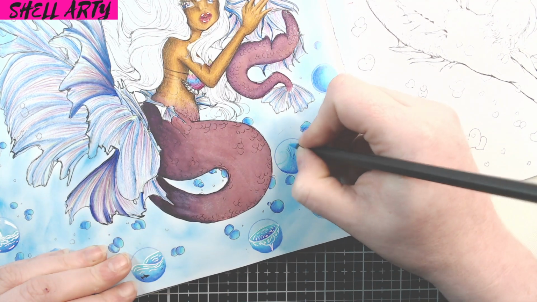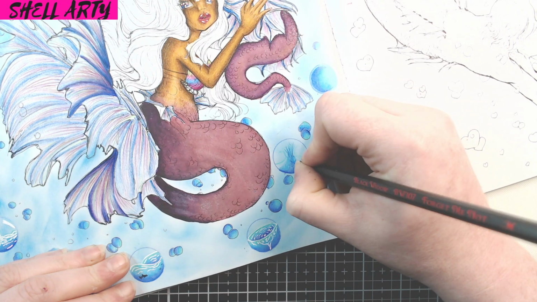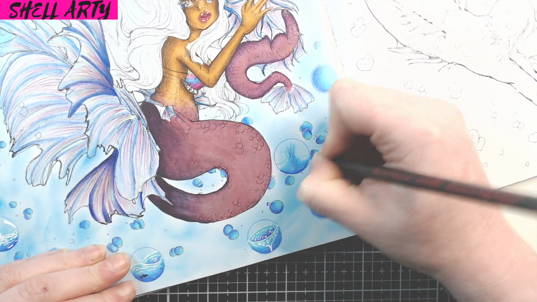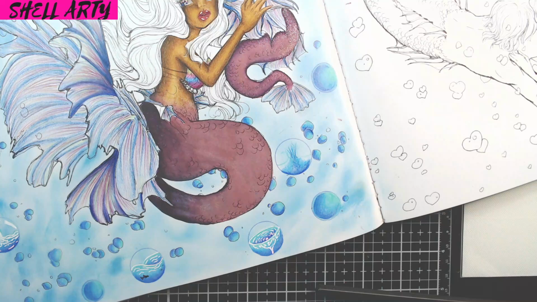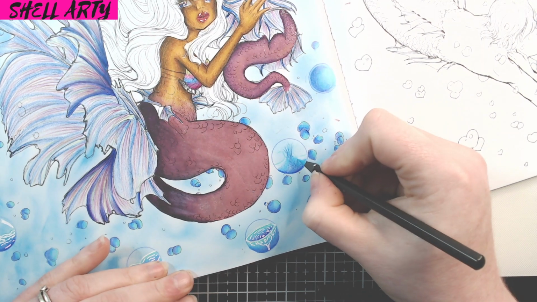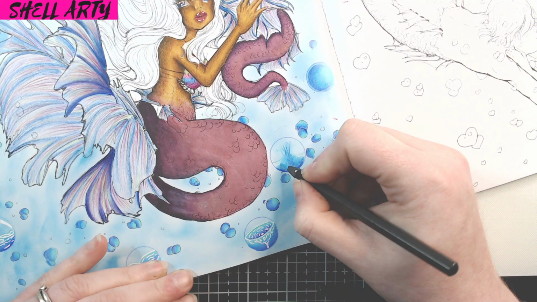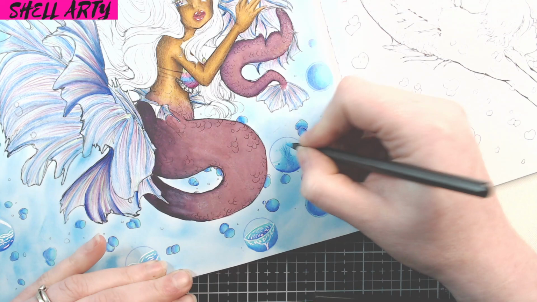And then we can have some coming out with this colour. Kind of like, I want it to look like it's swirling, like there's something going on in there. The build-up of gases or something. And this is Blue Heaven. Whoops. Wouldn't be Shellarty without breaking a tip.